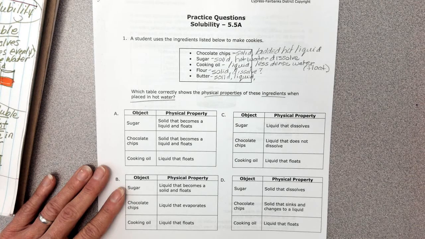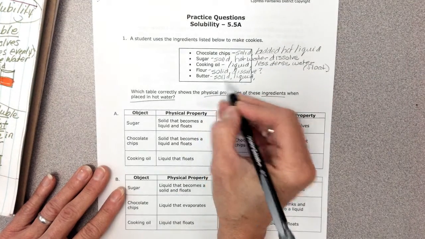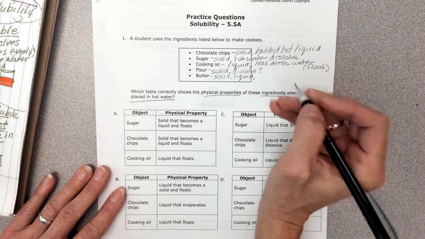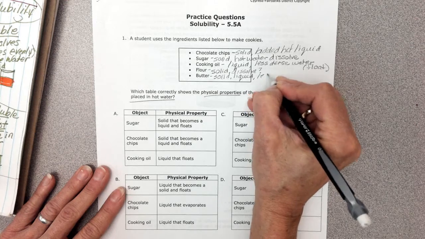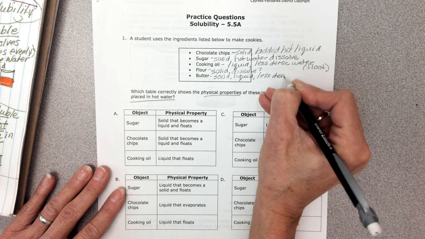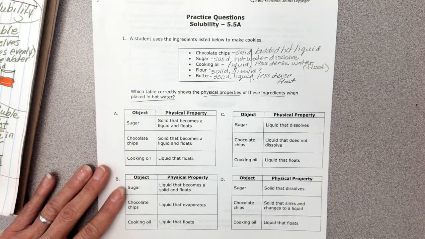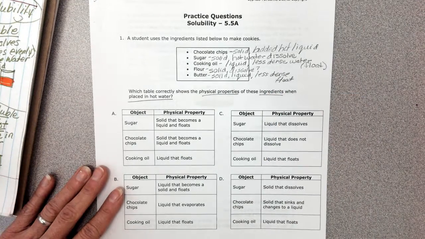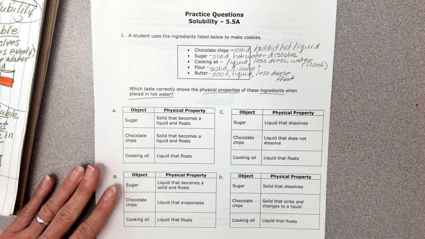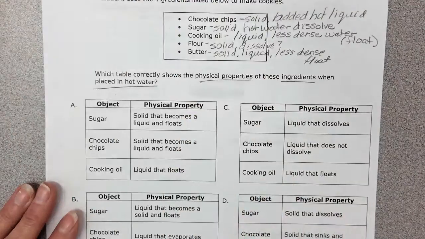Okay. Probably what will happen is the butter has a lot of oil in it. It's a solid, it's going to become a liquid, and over time it will become less dense, and it will float after it cools. It will become less dense and will go right back up to the top. So let's look and see if we can find our answer here.